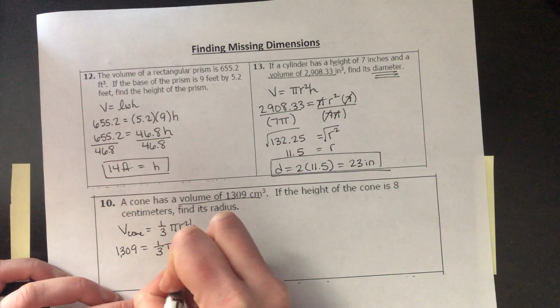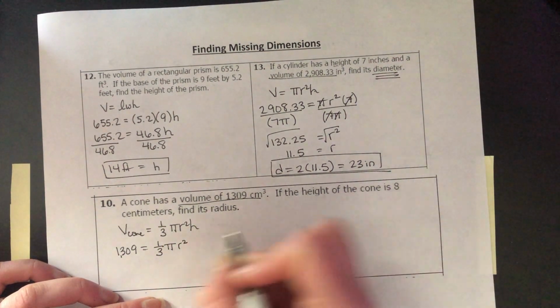So I'm going to bring down the radius because that's what we got to find. And the height is 8.